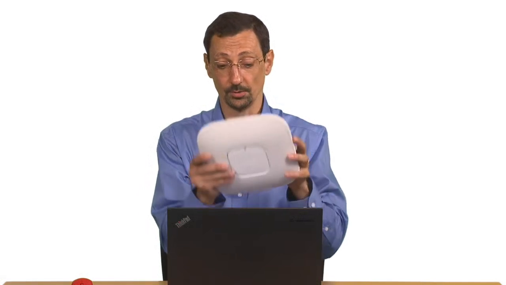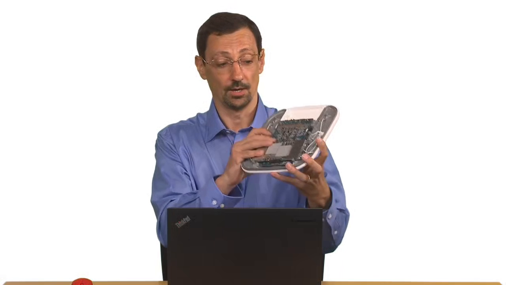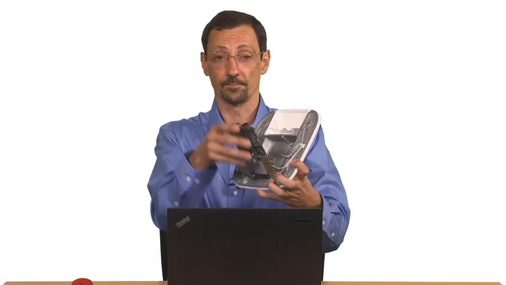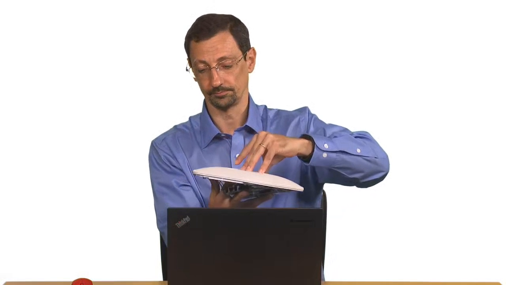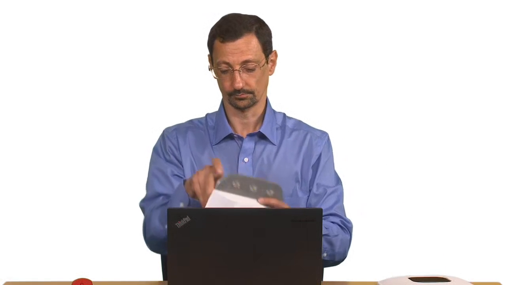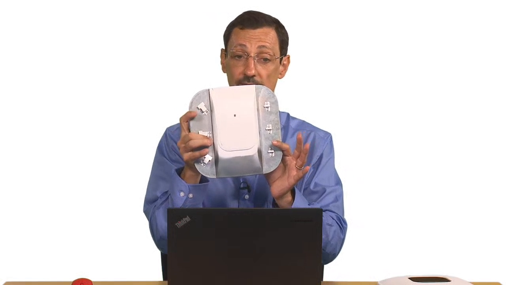So I'm not going to open my laptop to show you the antenna inside. I'll let you do it on your laptops. But this is an access point. And if you look inside the access point, there is of course a radio circuit. And the radio circuit connects with cables to the antennas. And the antennas are right on the other side, behind the plastic cover.